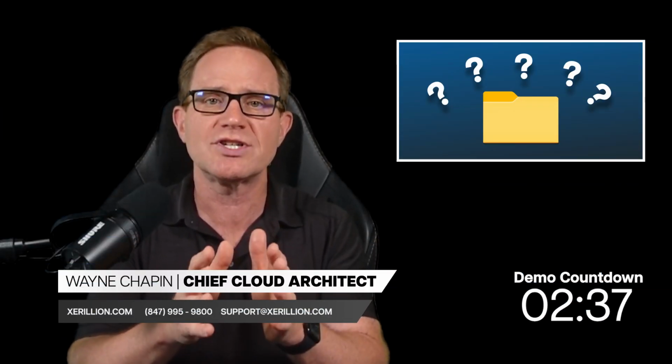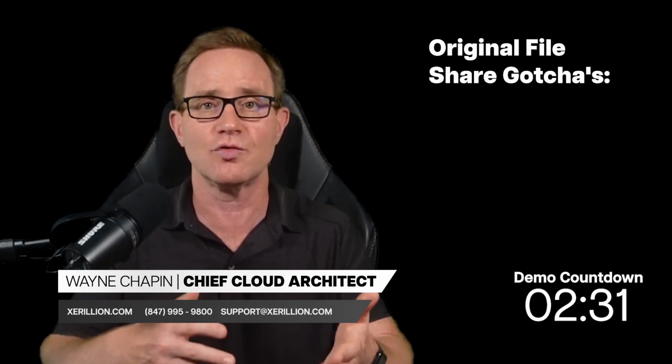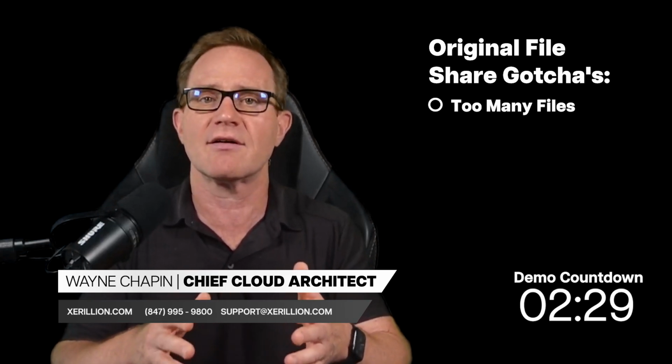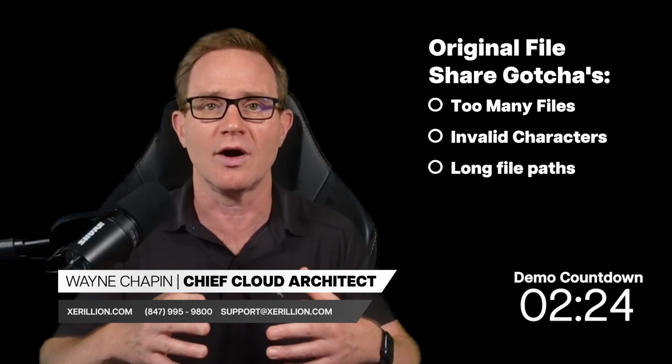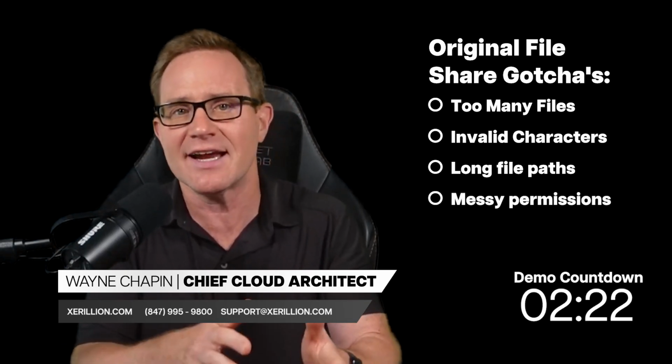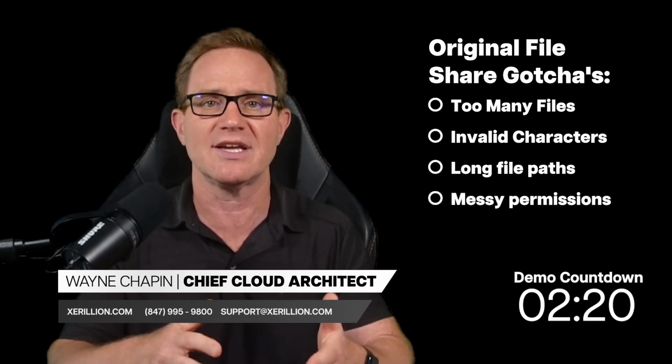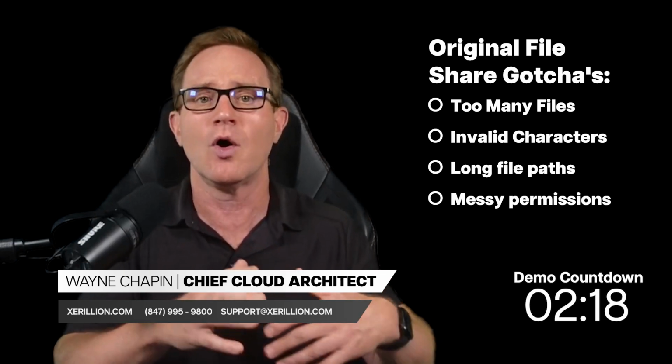And even after that work is done, we still need to determine which shared folders need to be split up or renamed or reconfigured because the original file share structure will screw up the OneDrive sync client because there are too many files, invalid characters, or the file name path is too long, or we have crazy disinherited permissions we have to work through because of layers of subnested folders or on the fly permission setting by previous IT managers who are long gone from the company.